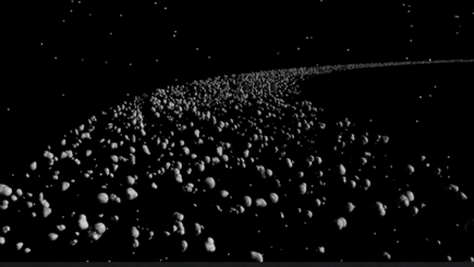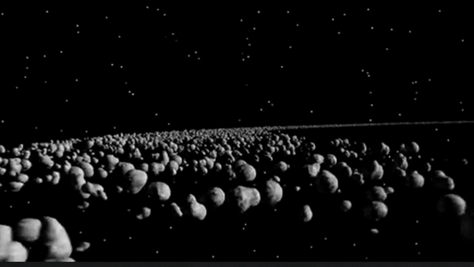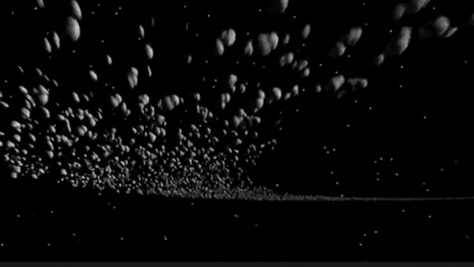Now we take you through the asteroid belt at the L4 and L5 points located due to the presence of Jupiter.